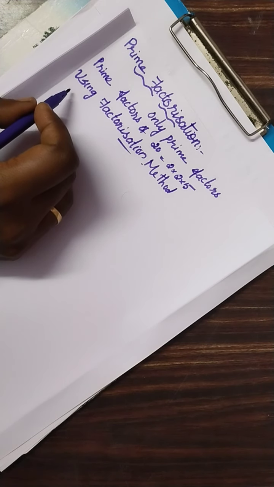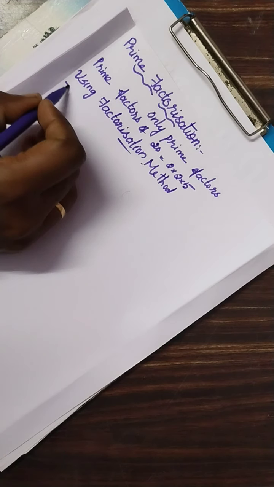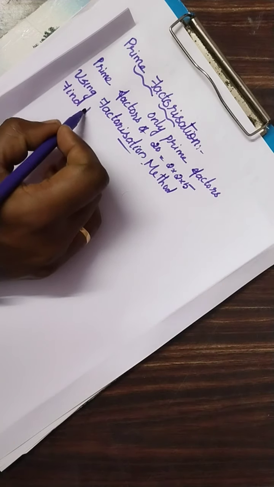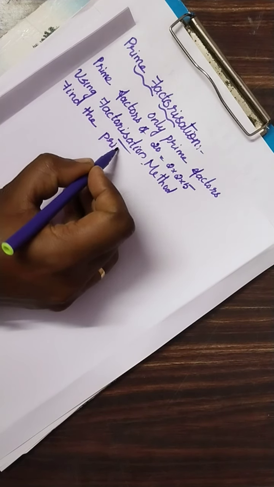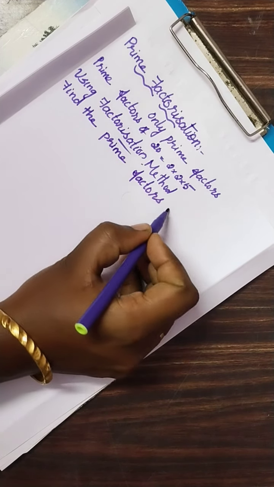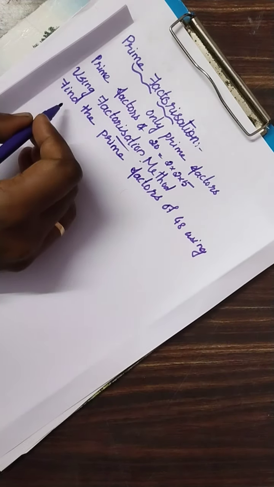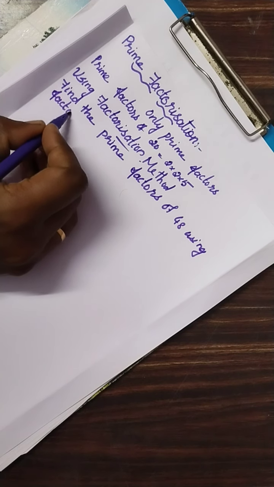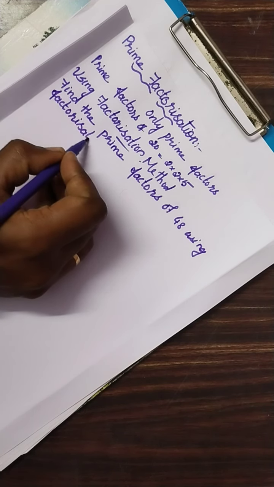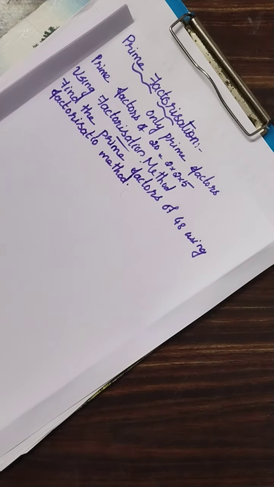For example, find the prime factors of 48 using the factorization method.